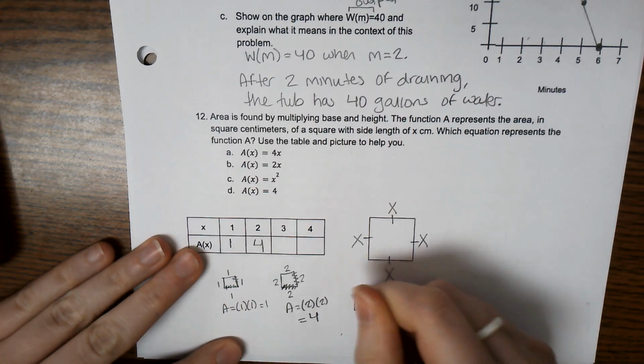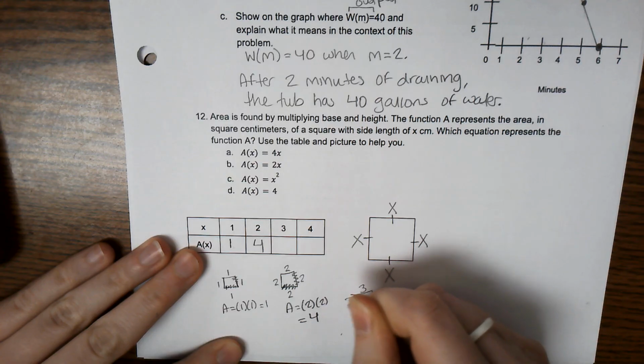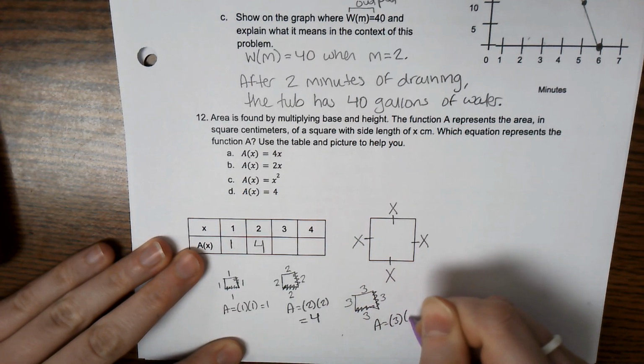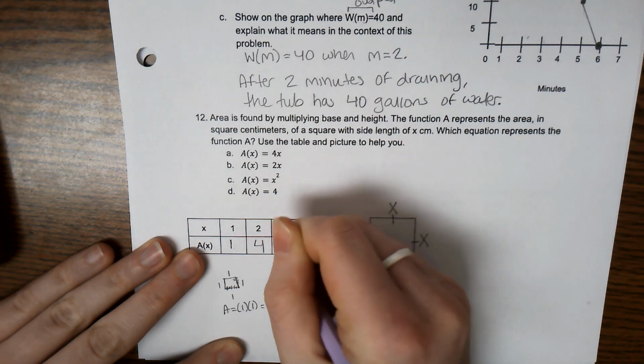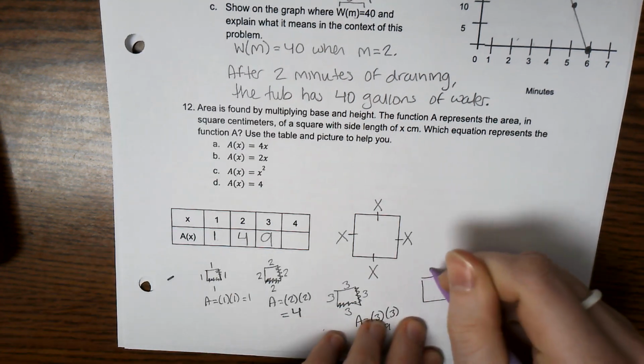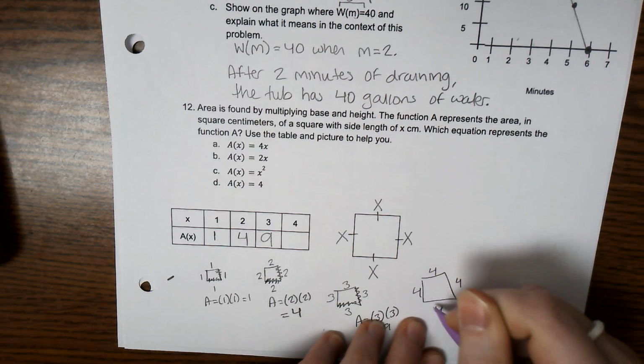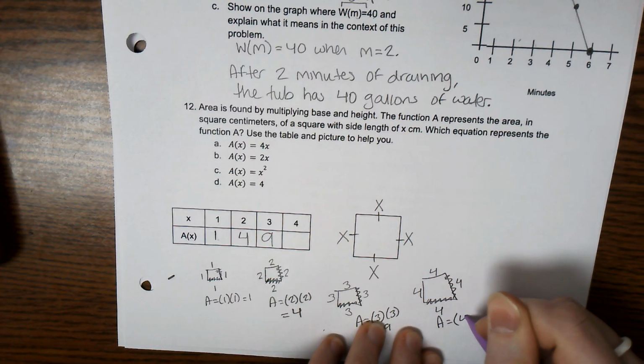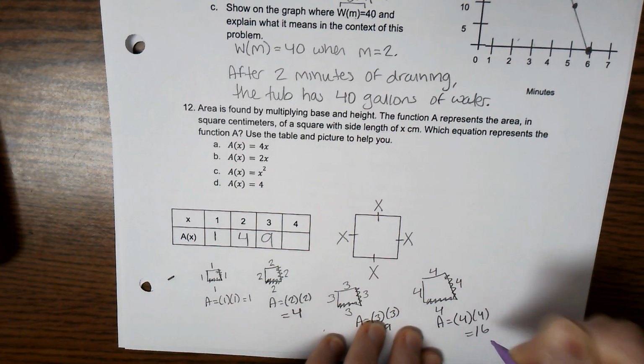Now let's say I have 3 by 3. Base times height is 3 times 3, which is 9. And then lastly, if I have 4 by 4, base times height is 4 times 4, which is 16.